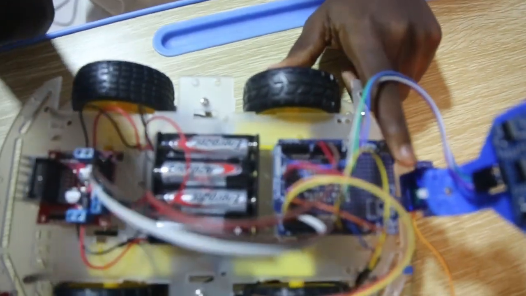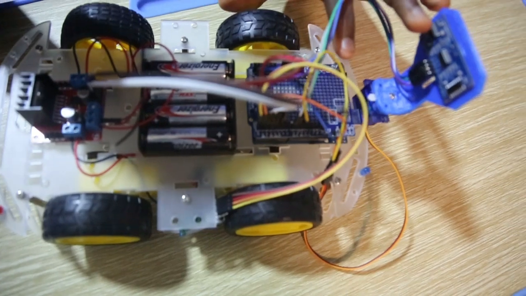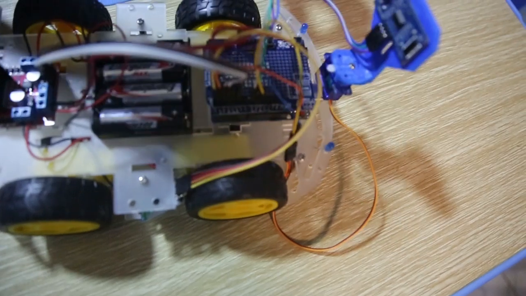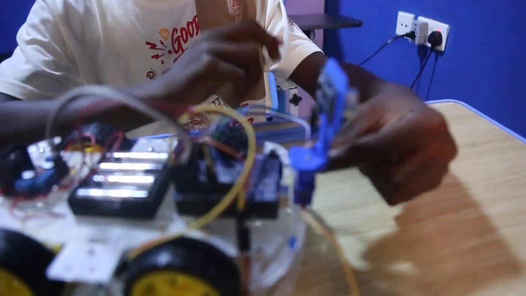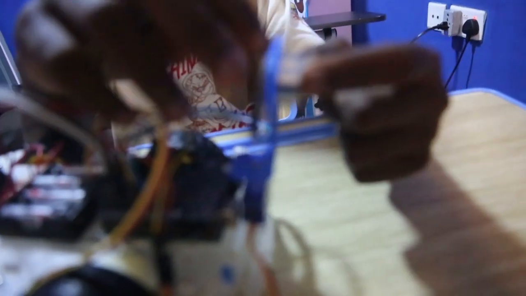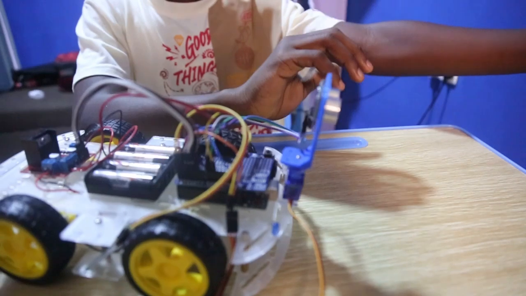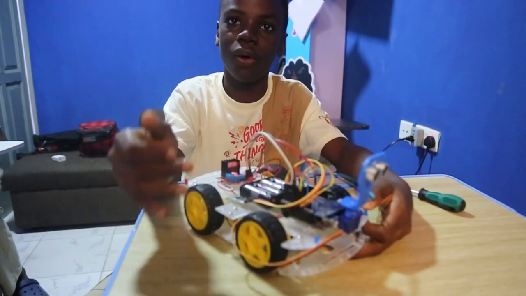This is the Arduino, which is what we are using to wire everything together. It's a tiny circuit, kind of like the brain of the whole car. This is the servo motor, which is used to move this part around. This is the ultrasonic sensor, which is used to sense objects in front of it. And the things inside here are the DC motors, which are used to spin the wheels. I'm going to show how it works.